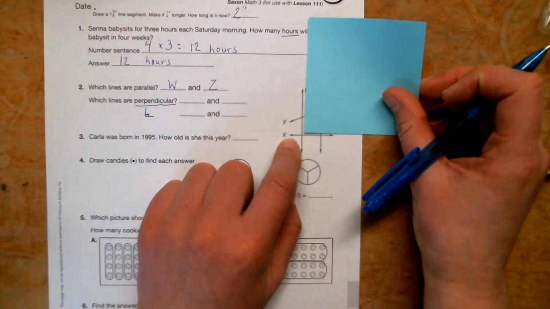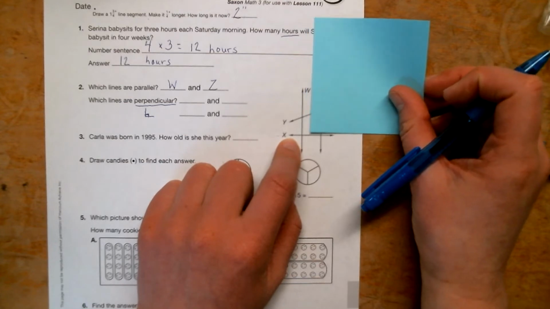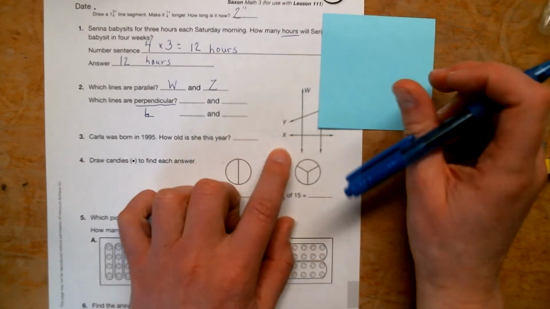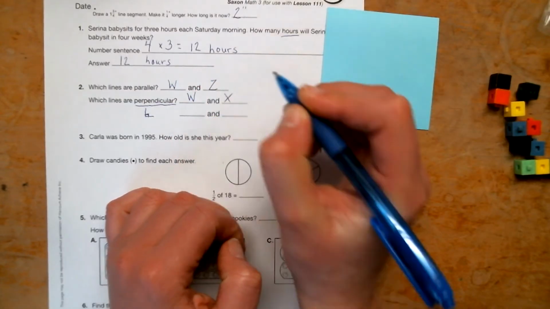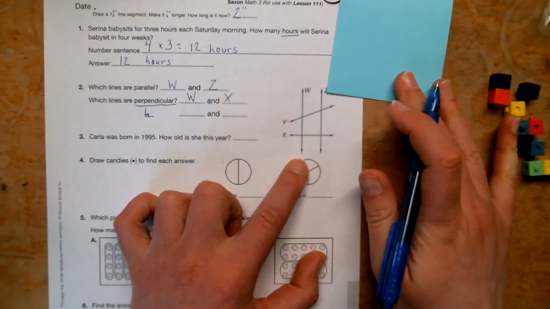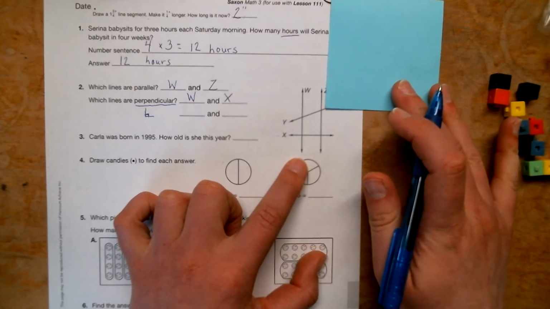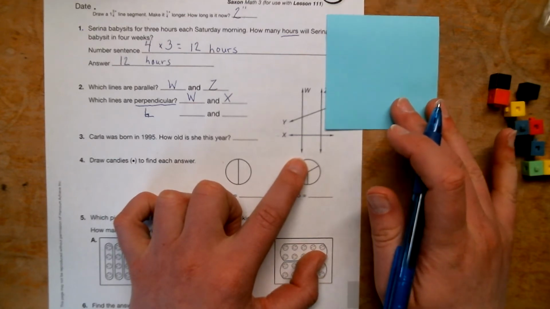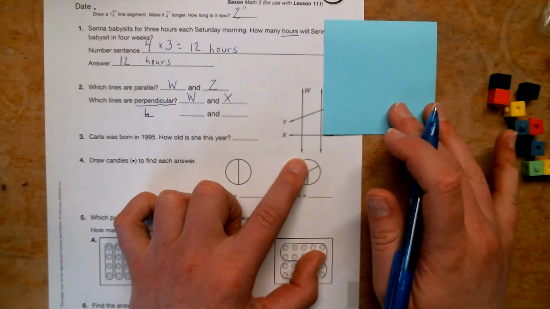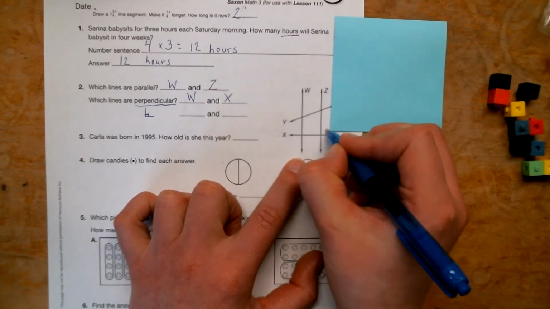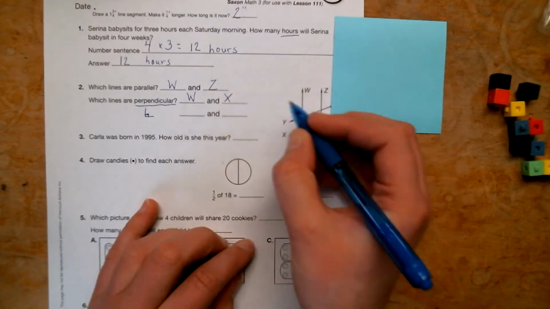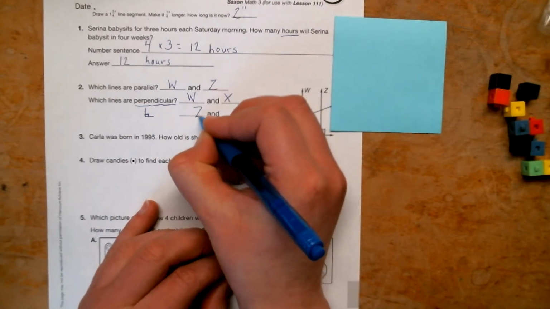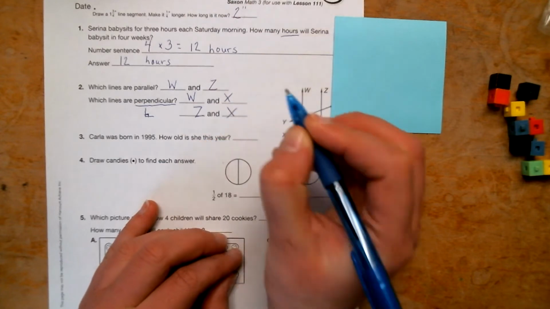But if I go down here, the intersection of W and X, those are perpendicular. If I take my little corner again, not Z and Y, because those aren't a square. But if I keep going down, Z and X are a perfect square right in here. So Z and X. Or you can go X and Z if you would like.